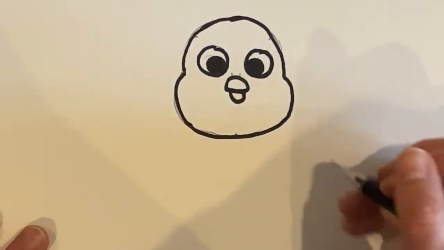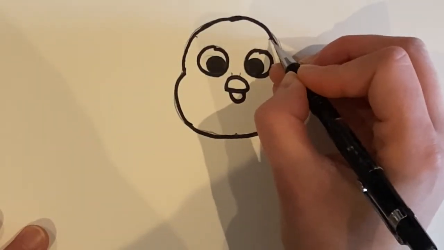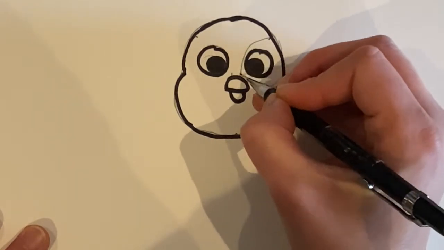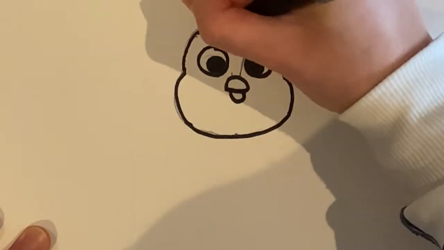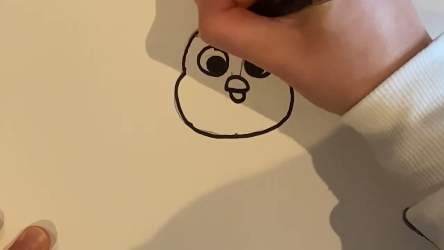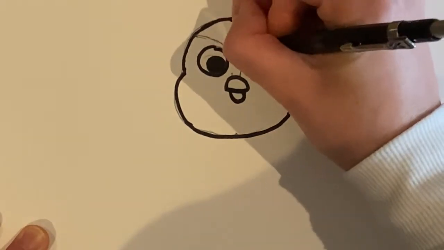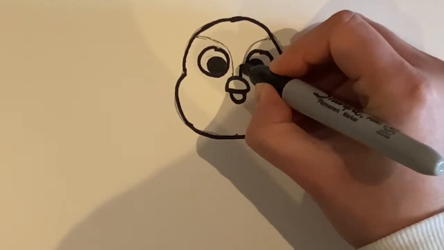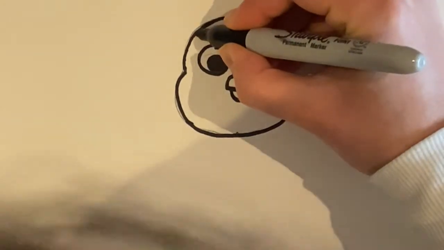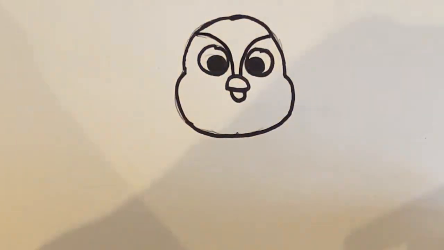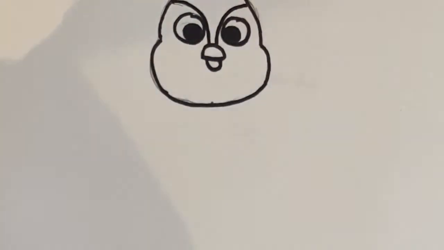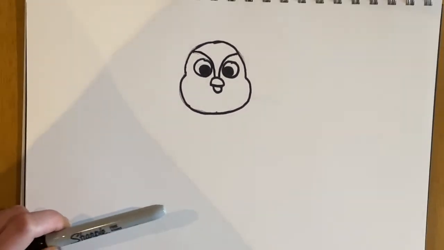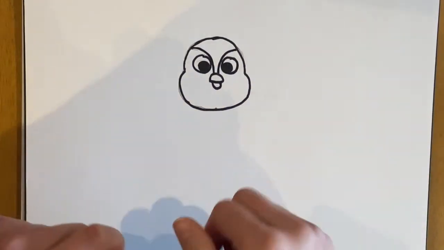And then I'm gonna draw curved lines to connect the dots together. So it's gonna look like he's got a stripe on his forehead that connects to his beak. I'm gonna go over in pen. Oops, not on the screen. There we go. So there's our penguin's face.